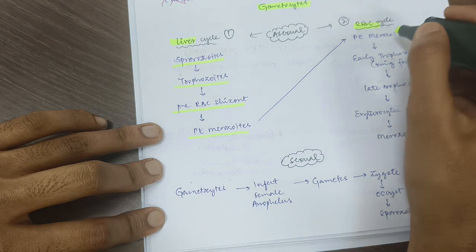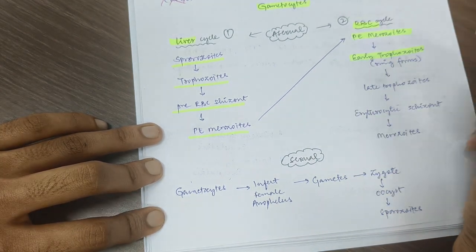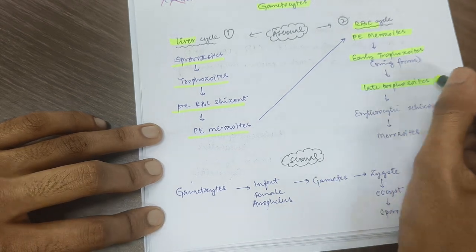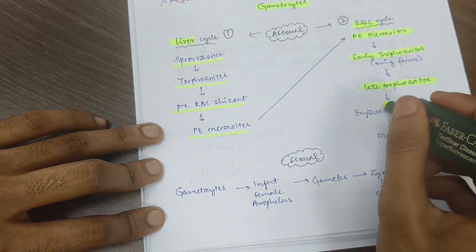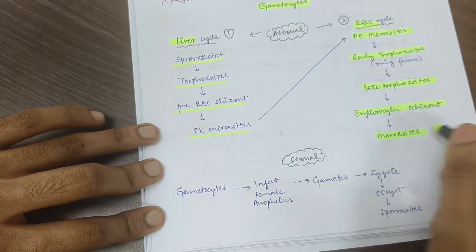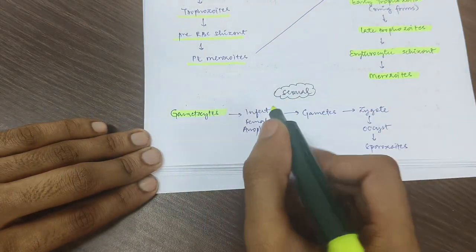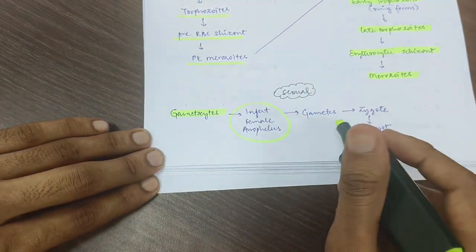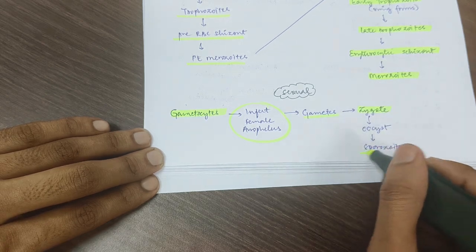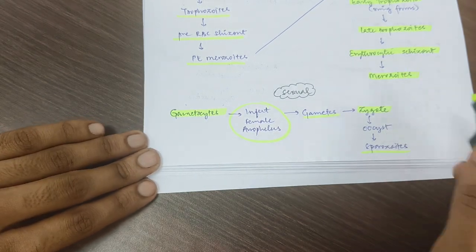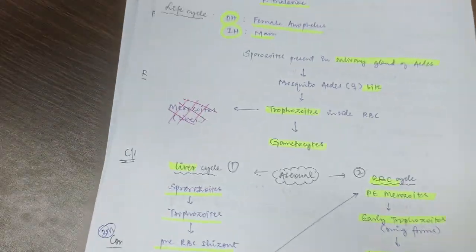Once these merozoites are formed, they are going to enter into the RBC cycle. In the RBC cycle, they form early trophozoites, that is ring forms, then late trophozoites, and lastly erythrocytic schizont leading to merozoites. This is the asexual cycle. In the sexual cycle, the gametocytes enter the infected Anopheles and gametes are formed. The gametes later form the zygote and oocyst, lastly sporozoites. Again the sporozoites are injected into the body via the mosquito bite from the salivary gland.